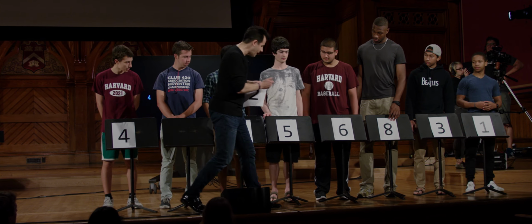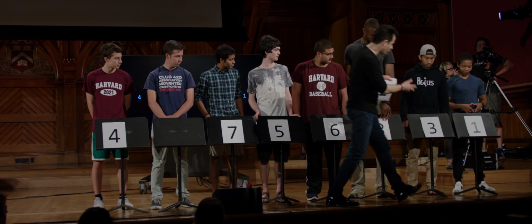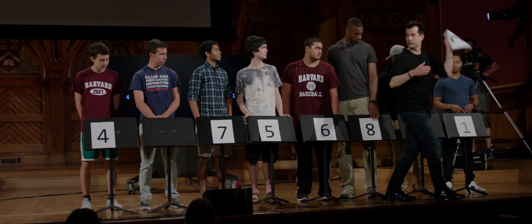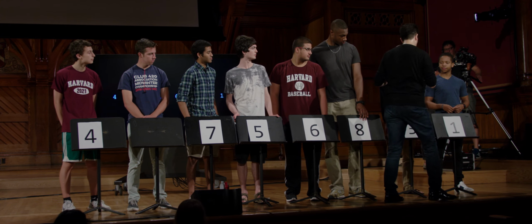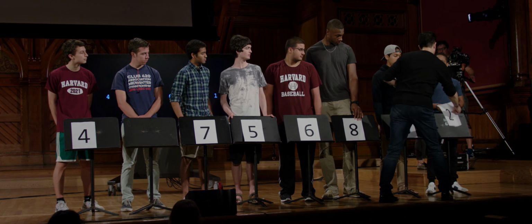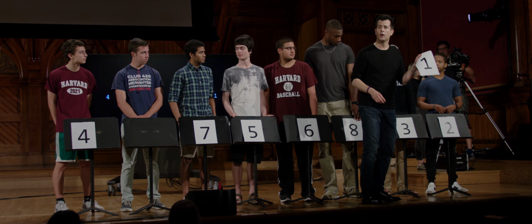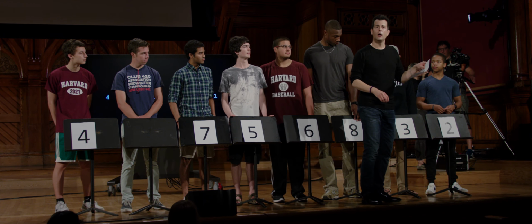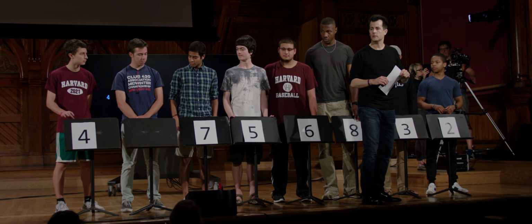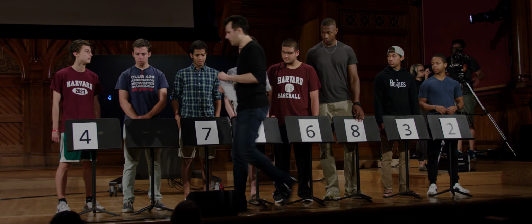7, I'm not going to worry about that. 5, 6, 8, 3, 1. I found a smaller number. Now, I need to do something with this. I want to grab the 1, so I could just put the 2 here. And what do I want to do now with the number 1? Yeah, I just want to put it here.